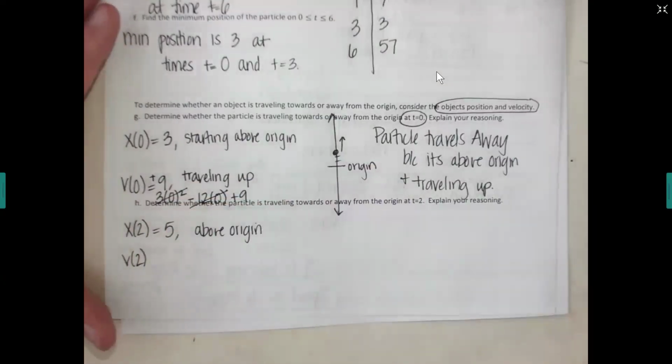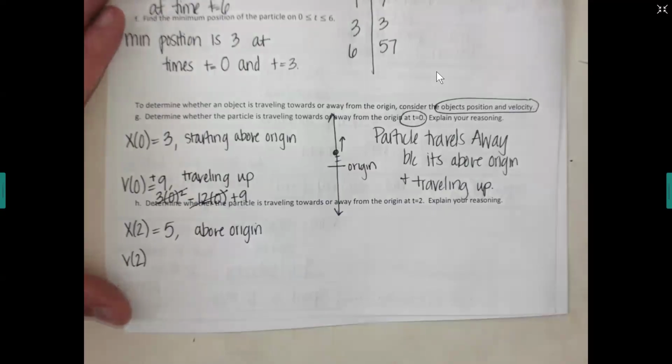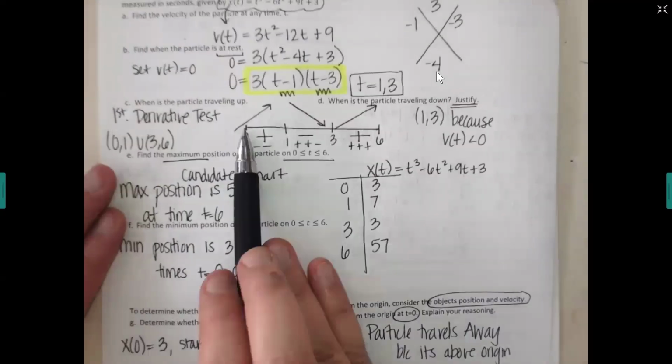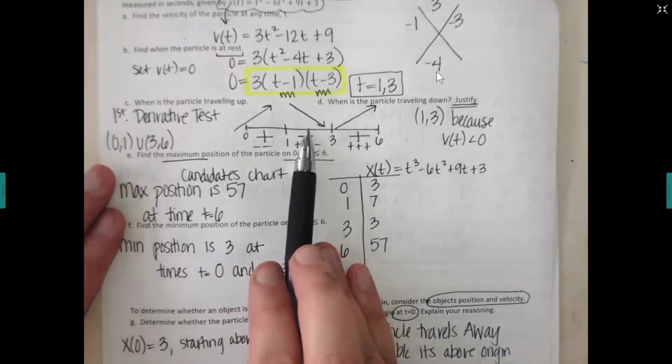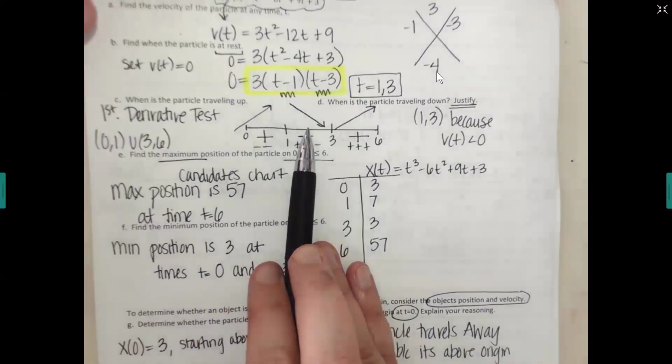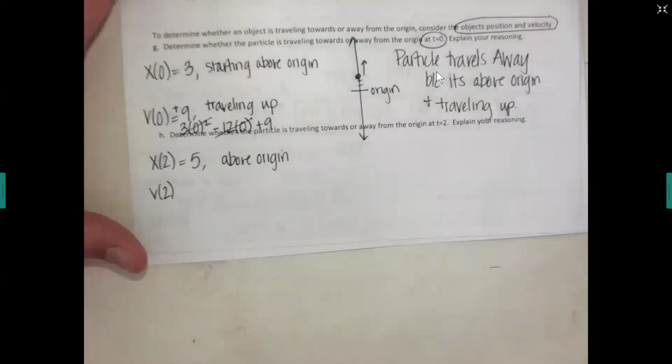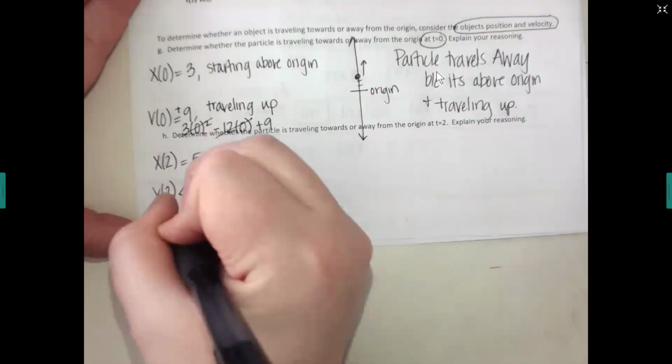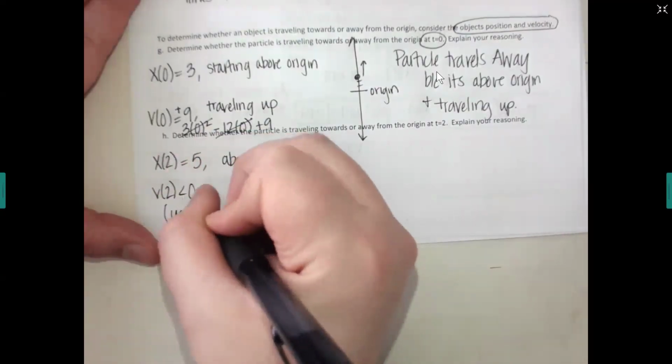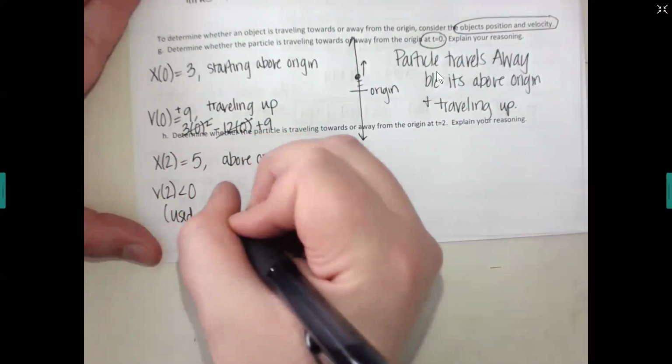Now, quick question. Let's say that I don't want to actually plug in 2. Do you remember that we made a first derivative chart that tells me which way the particle was going? So if I want to look up 2, look on your number line. 2 would be here. Would it be traveling up or down at that time? Down. So I don't know the number, but I know it's going to be negative. So I'm going to put here it's less than 0. And I'm going to put I use my first derivative test to know that.